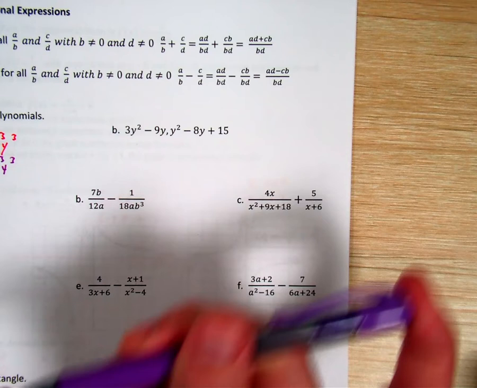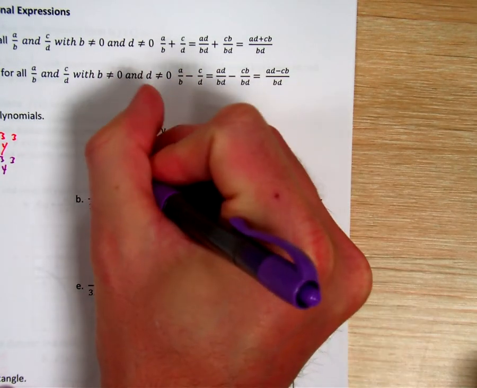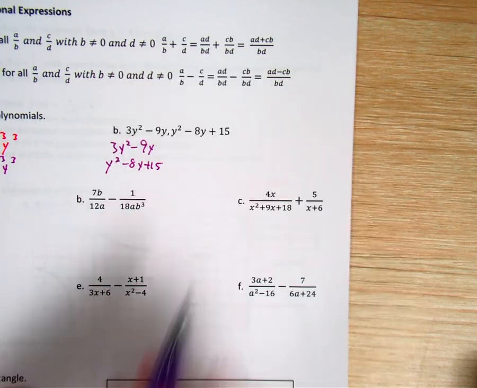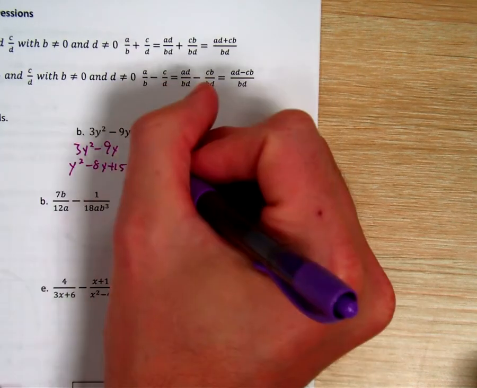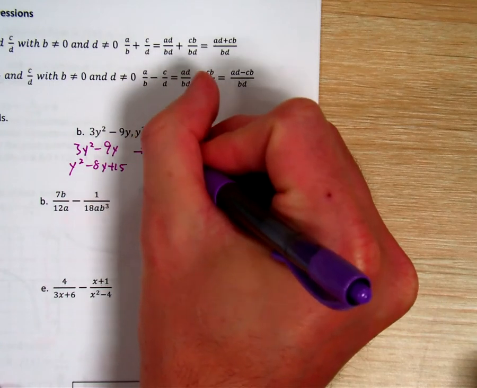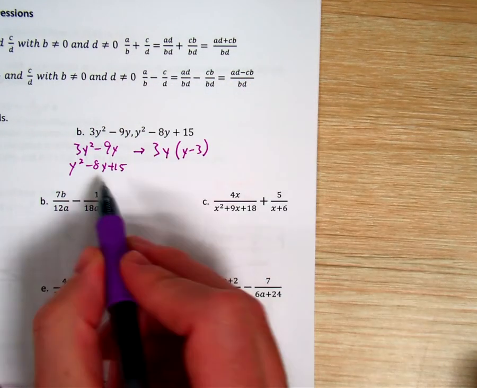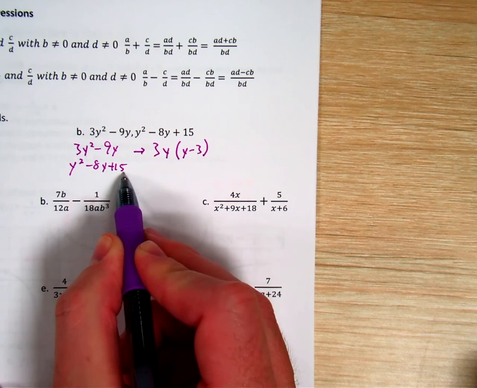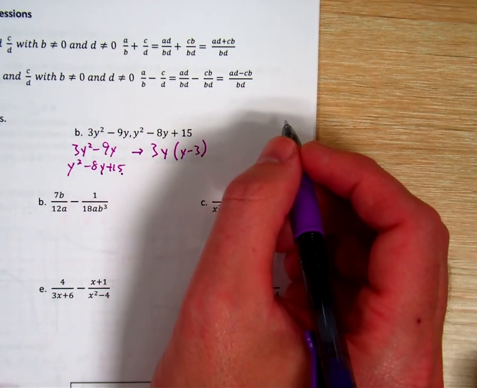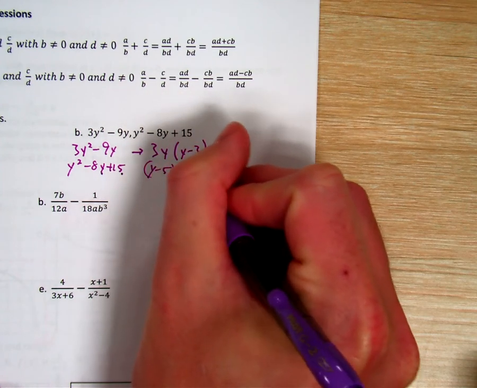It's a pretty similar process when they're not monomials, when we got binomials or trinomials and you got to factor things out. 3y squared minus 9y, and then we got y squared minus 8y plus 15. So now we got to factor a little bit. I can take a y out of both, I can take a 3 out of both. 3y times y minus 3. And if I factor this apart, what multiplies to 15 and adds to negative 8, we should be getting negative 5 and negative 3. So y minus 5, y minus 3.